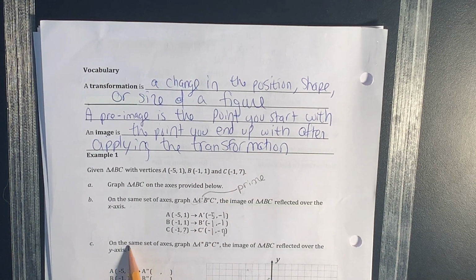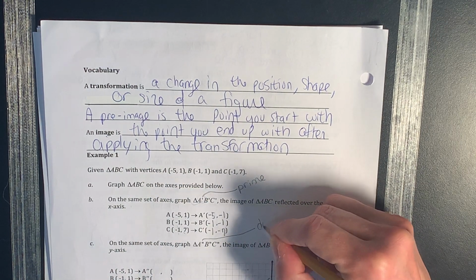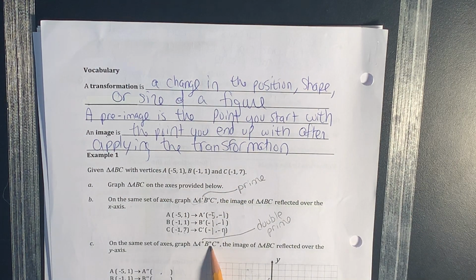Down to part C. On the same set of axes, graph A double prime. We're going to call it double prime because we're going to take the original points again, but now we're going to reflect over the y-axis. So I can't call the new points A prime, B prime, C prime because I've already used those. So we're going to add another prime here and call these double primes. We're going to take our originals and reflect over the y-axis.